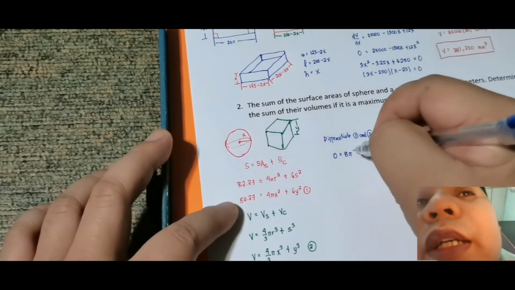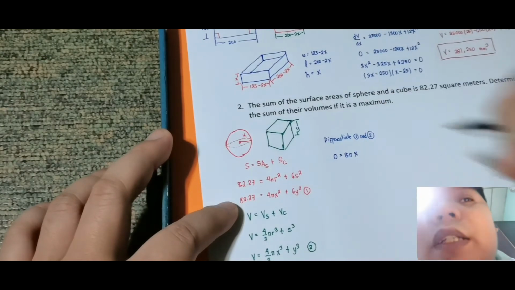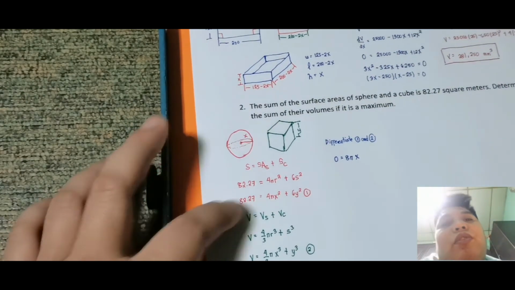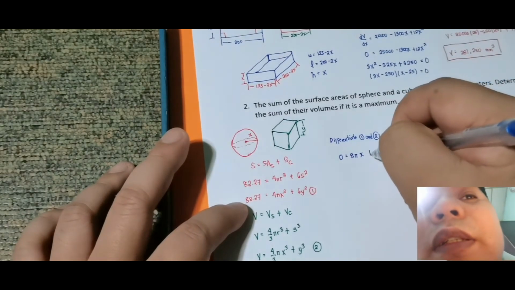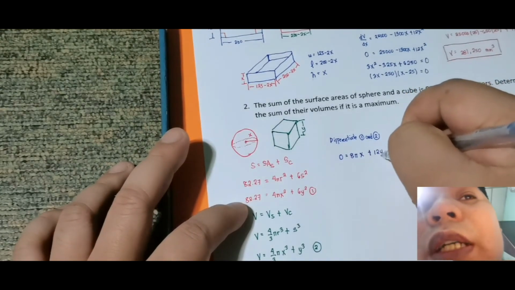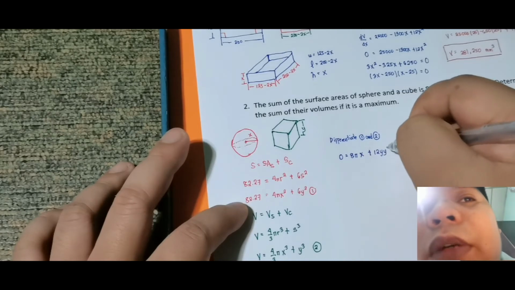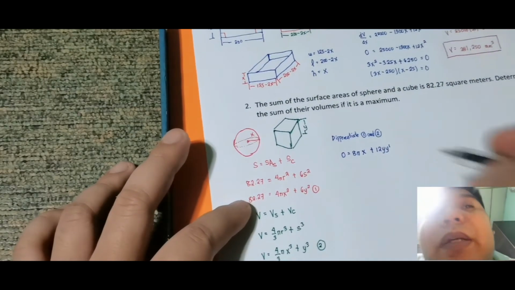So 8 pi x. So sir, bakit po naging 8 pi x? Yung 2 nag-multiply sa 4, kaya 8 pi x. Okay, then plus 12y times y prime. Okay, then simplify natin further.